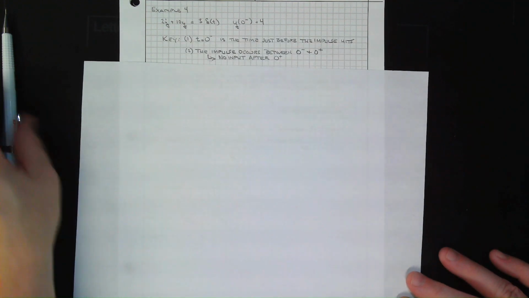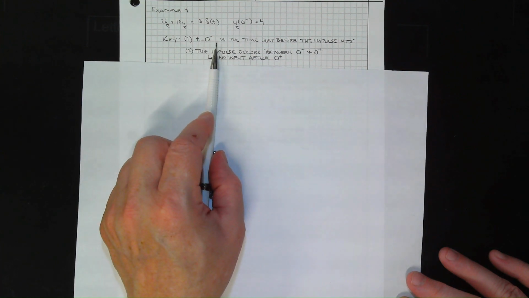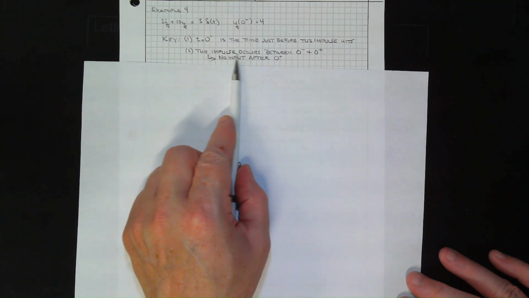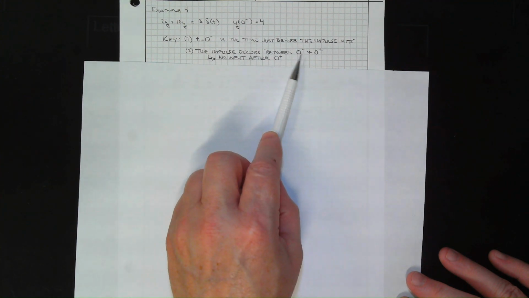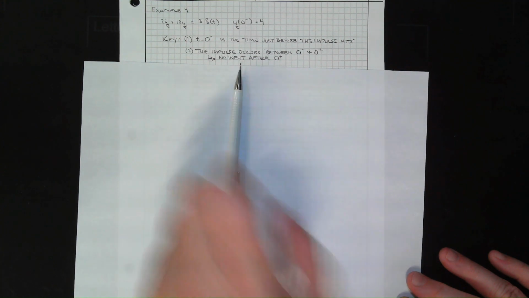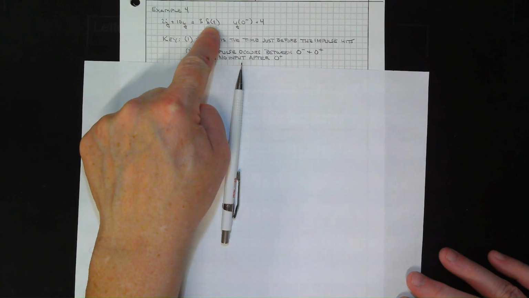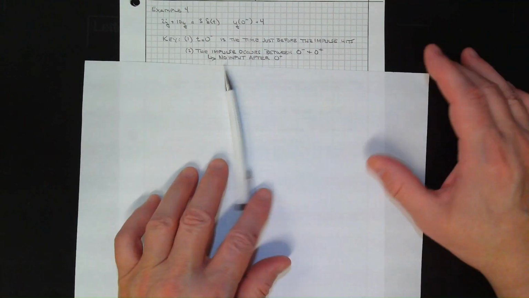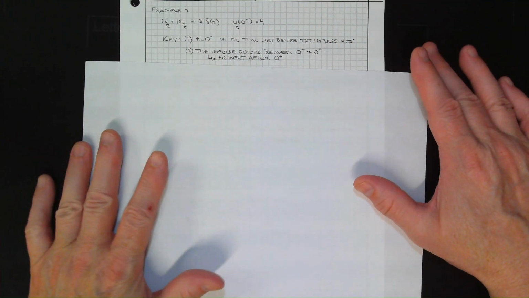So here I explain this. T is 0 minus, the time just before the impulse hits. The impulse is considered to hit between 0 minus and some 0 plus. And then there are no inputs. After 0 plus happens, when the impulse is gone, there's nothing left. So how are we going to solve this problem?